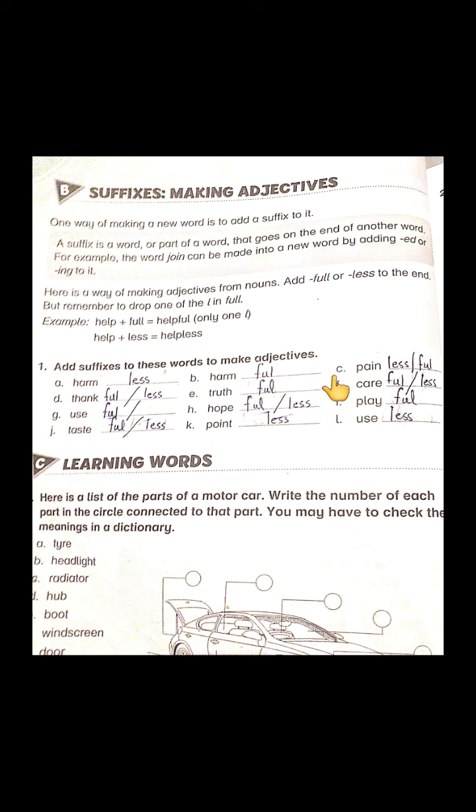But in number C, they have not given us the word separately. In the same blank, we have to write both things. Like the word can be painless / painful at the same time. Right? D, thank. We can add full and less both with thank. E is truth. We can only add full with truth. We cannot say truthless. We always say truthful, isn't it?